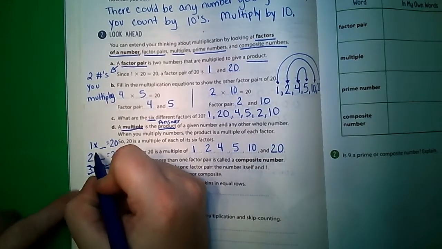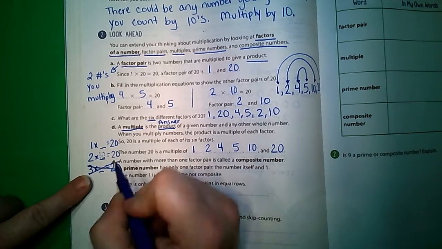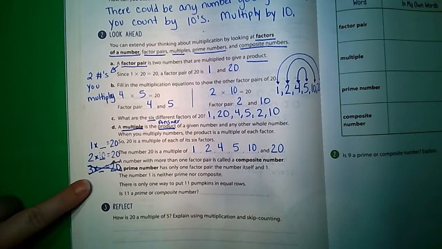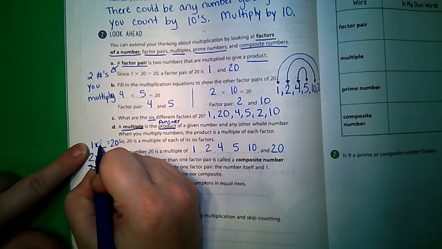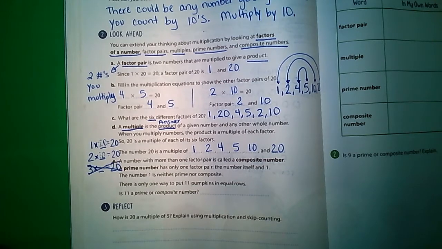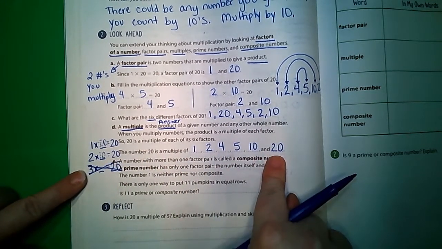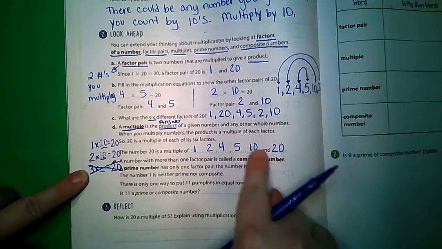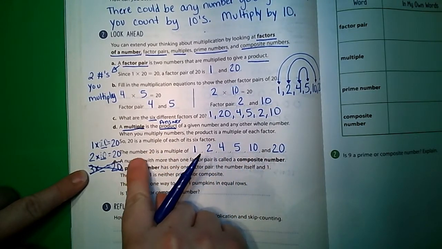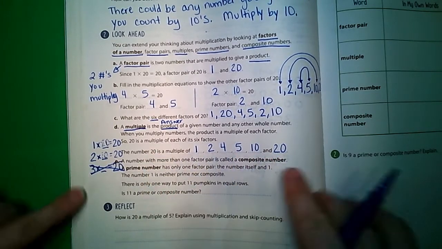So if I multiply 2 by 10, it's kind of hard to see, then I get 20. If I multiply 1 times 20, then I can get 20. So each one of these numbers here, I can multiply by something and get the number 20. That's what makes them multiples of 20.